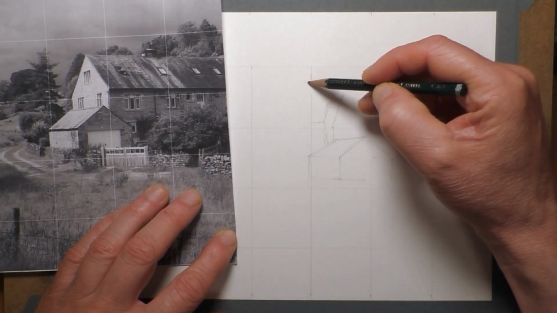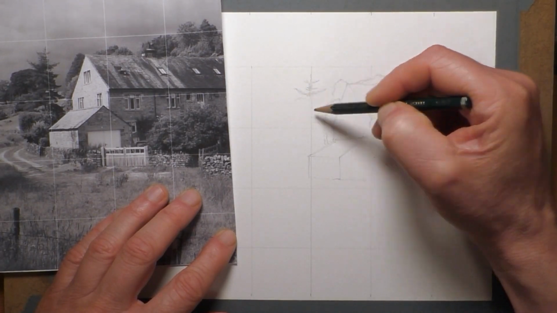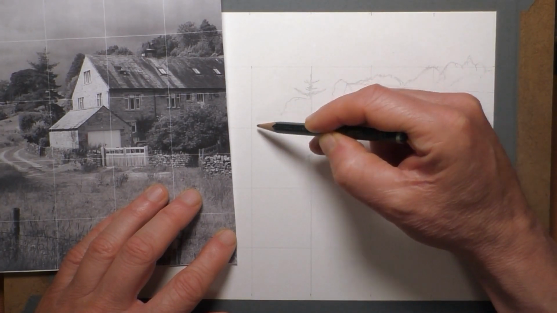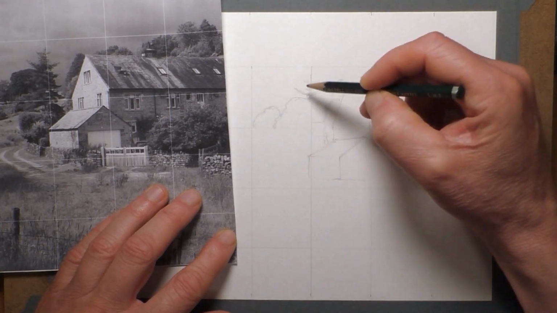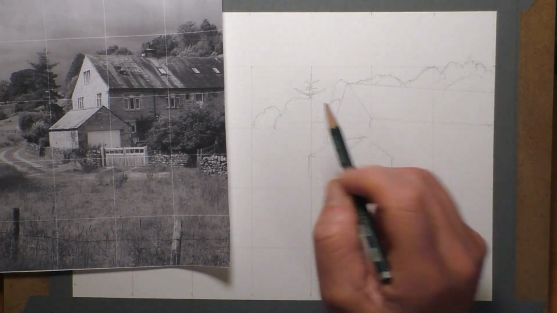Okay, I've got another landscape drawing for you today. It's of a Yorkshire cottage. This is my latest project over on my Patreon channel. So this video is just going to be a brief overview and a quick demonstration of the drawing itself.